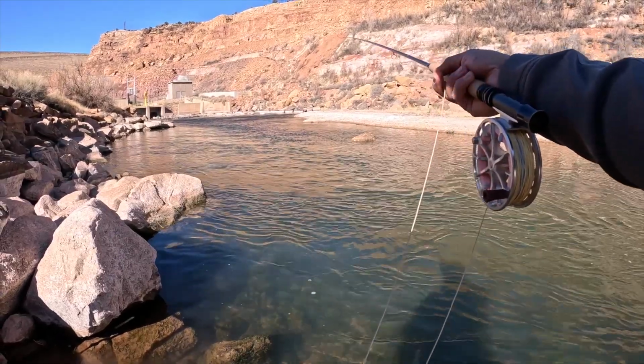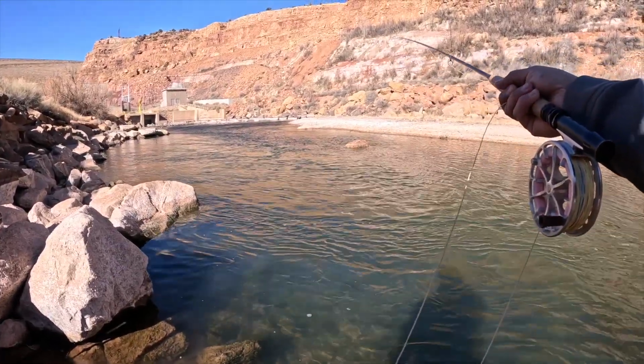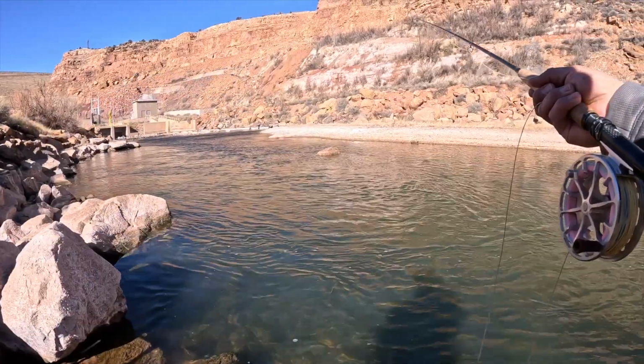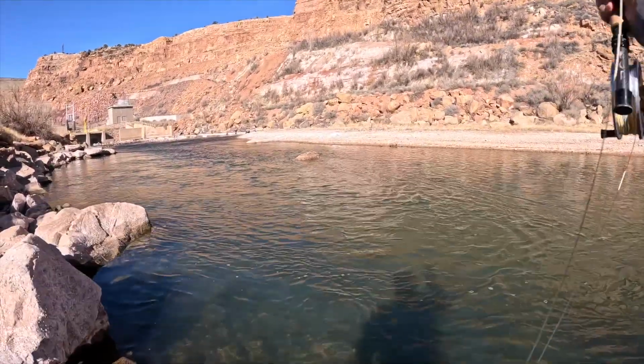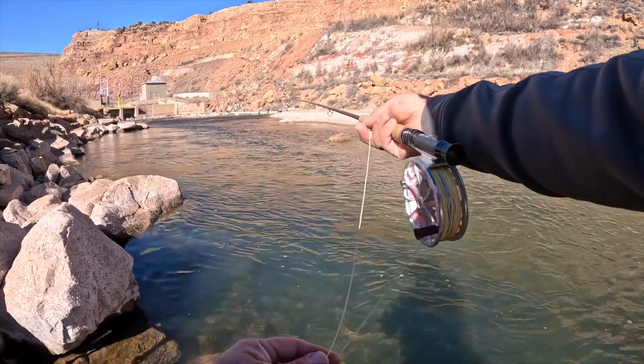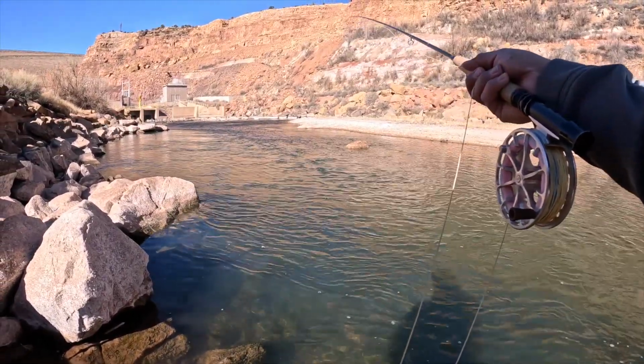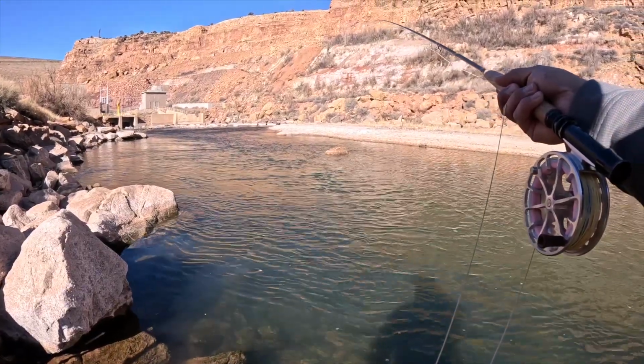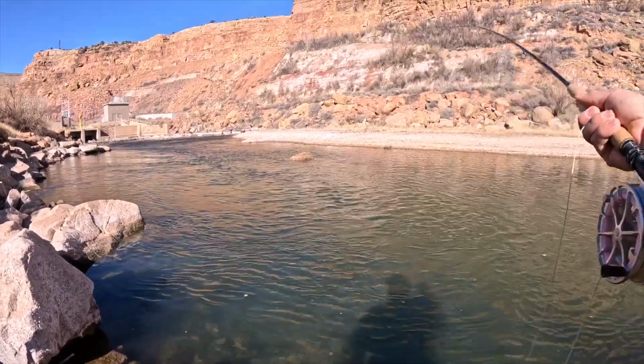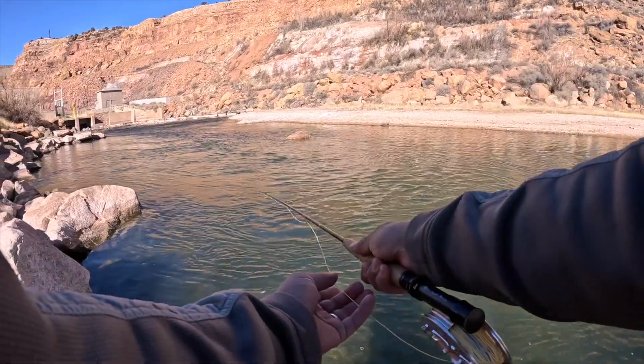And I'm breaking apart this water into foot wide increments, or foot wide lanes basically. So I can keep my cast into the same lane for at least a couple drifts, and then on the next cast just move it over to the right about a foot.